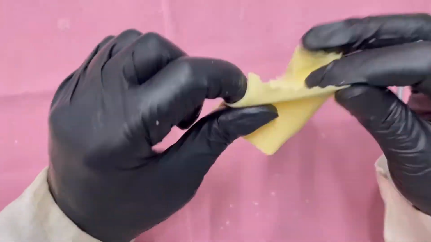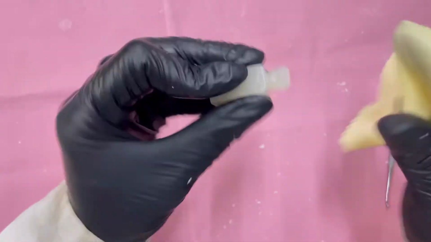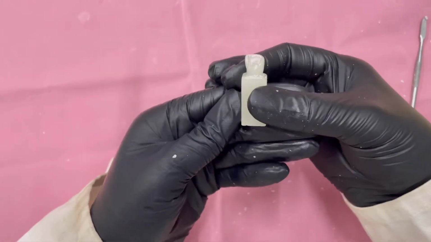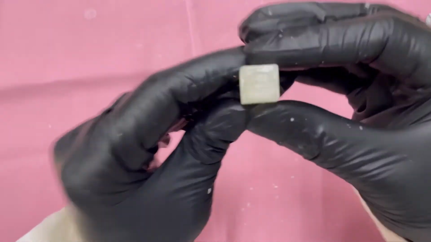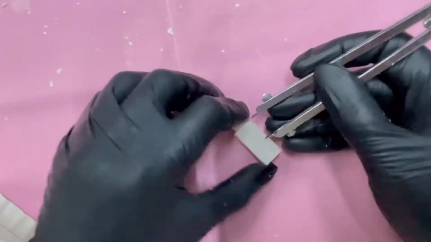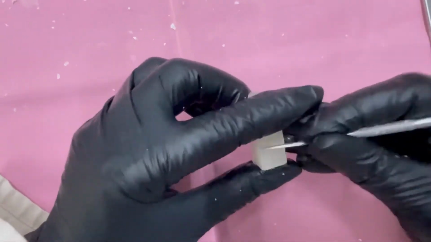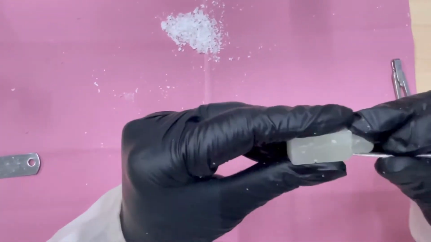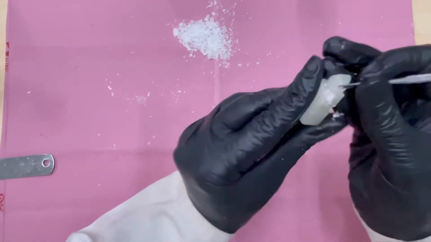With this, let's polish the crown. Here our crown is complete. For the root, mark 13 mm on all the surfaces. Now make an outline on all the aspects and start reducing the wax.